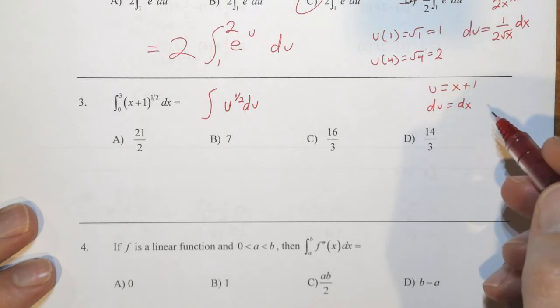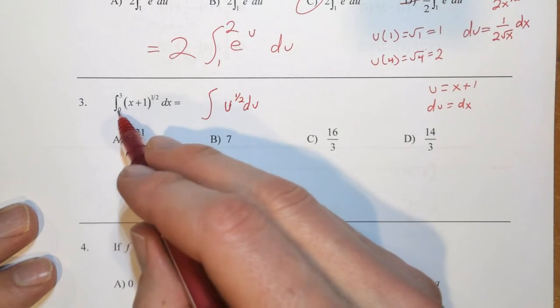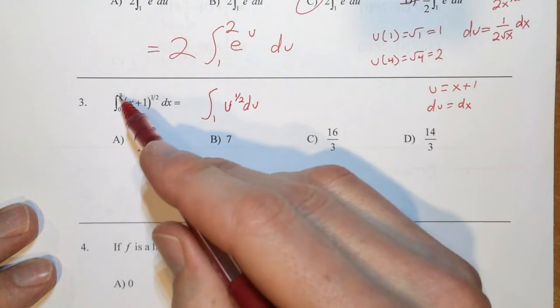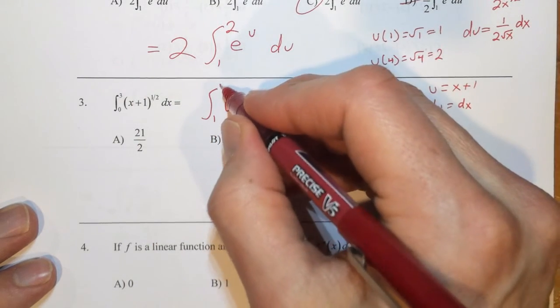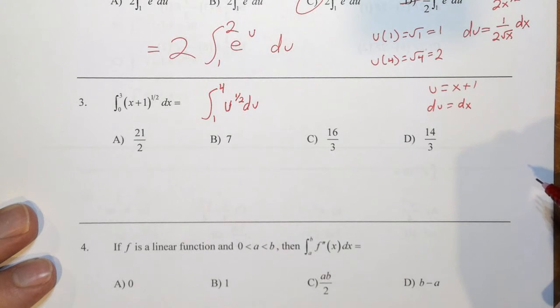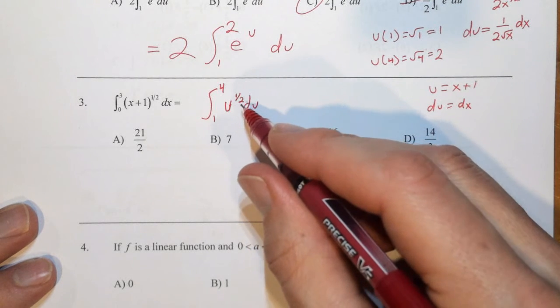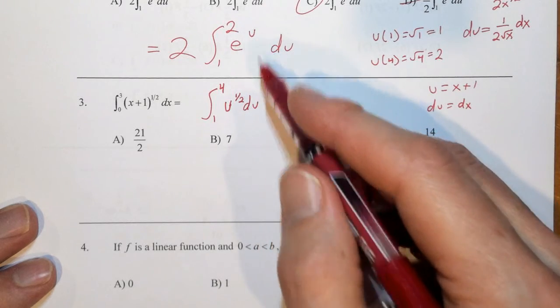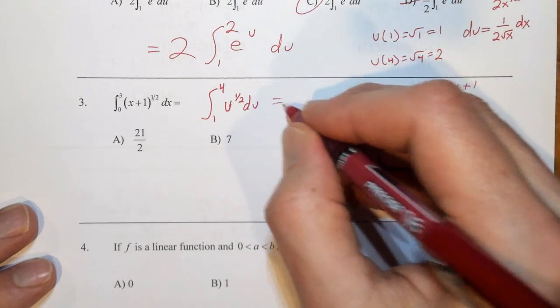All right, but we do want to change our bounds. If we plug 0 in, our new lower bound is 1. If we plug 3 in, our new upper bound is 4. Now it's time to actually go all the way to the end of the problem. Up here we stopped once we changed to u. Here we have to go further.